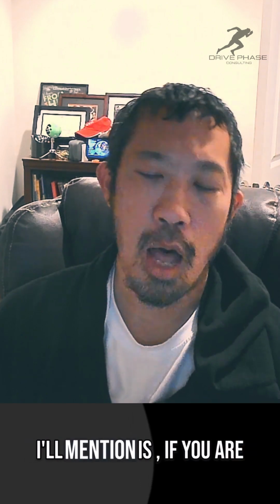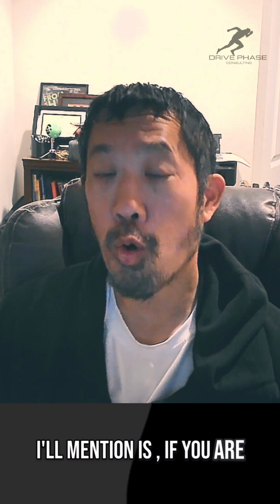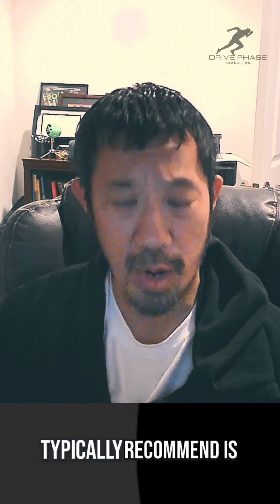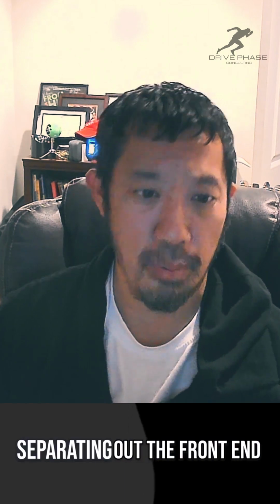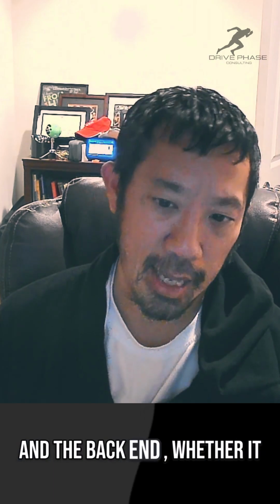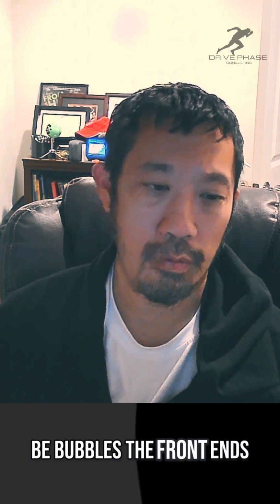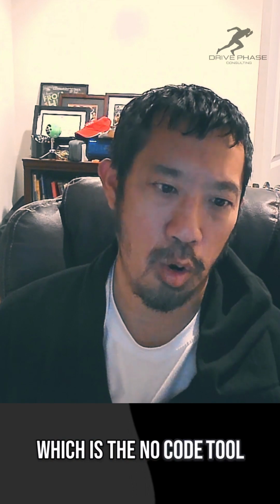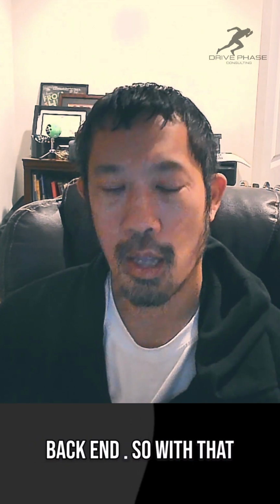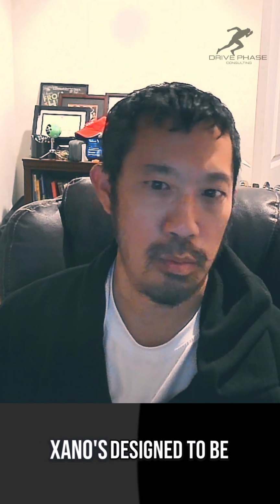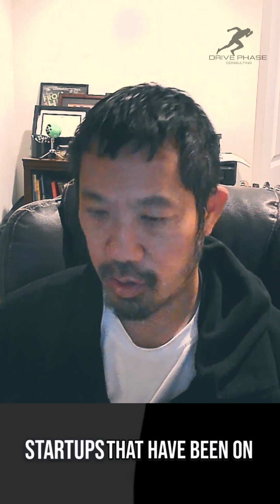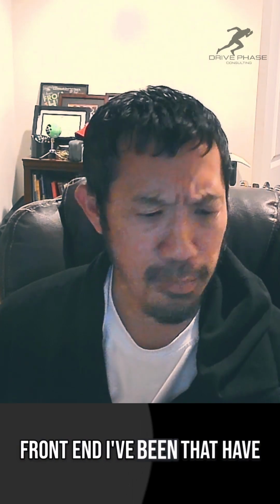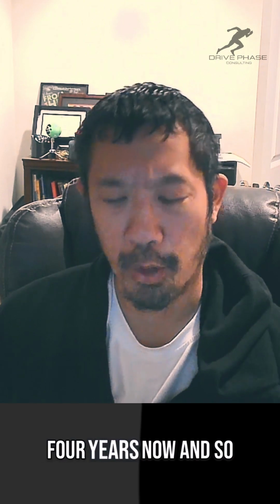Now, the last thing I'll mention is if you are truly worried about it, and again, I'm not saying it's not a concern, it certainly should be. What we typically recommend is separating out the front end and the back end, whether that be Bubble as the front end, WeWeb as the front end, and we usually recommend Xano, the no code tool we typically use as a back end. Xano's designed to be scalable. There are a lot of startups that have been on Xano with a Bubble front end that have scaled for 3-4 years now.